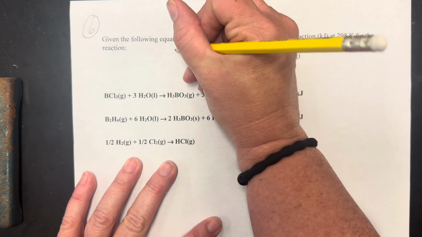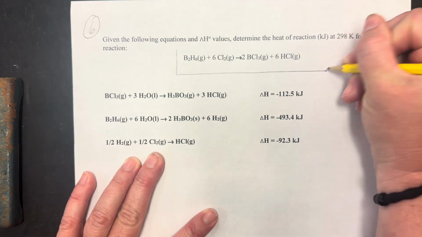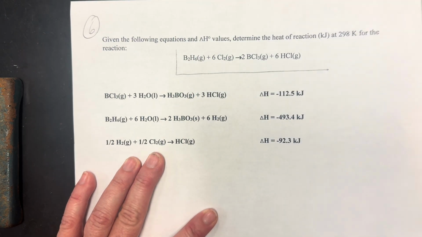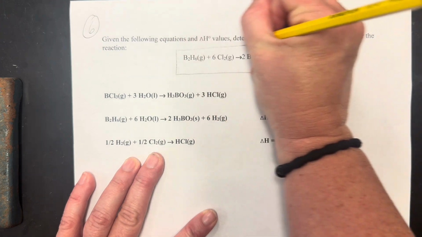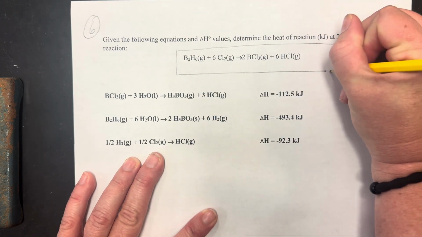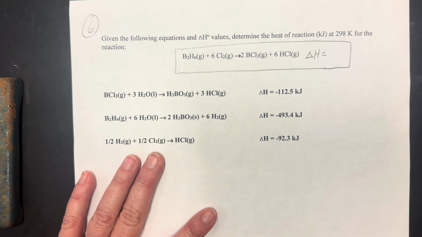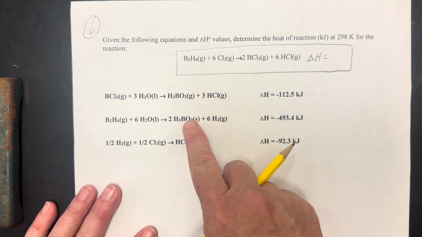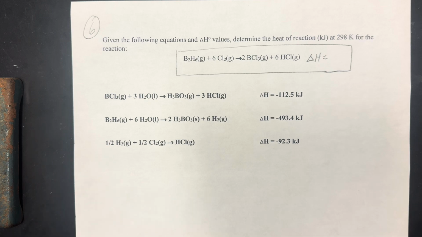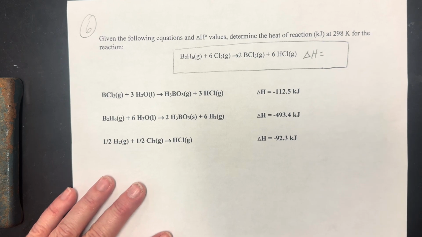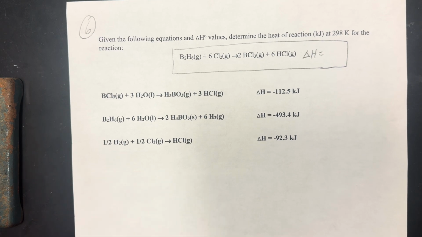Okay, so here's my desired reaction. It's going to be important that we keep this in mind the whole time. We are looking for the delta H of this reaction. That is our goal. We are going to use these, which I call smaller equations. They're not really smaller, but I just mean they're the ones that are going to build up to what we are looking for. And there are steps that you need to follow. It's really important, I think, that you go in a particular order.